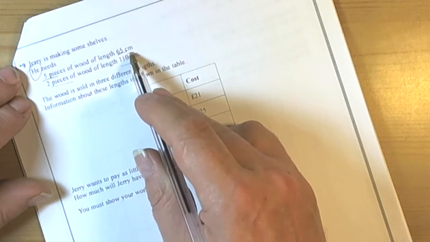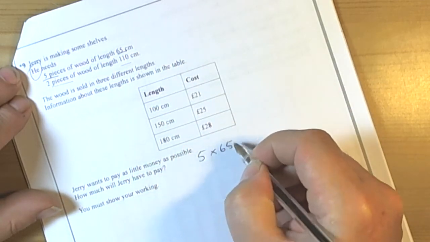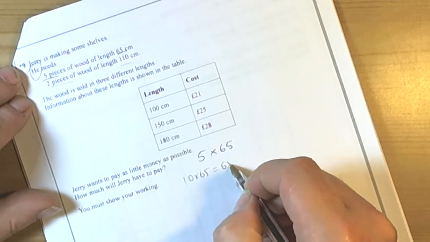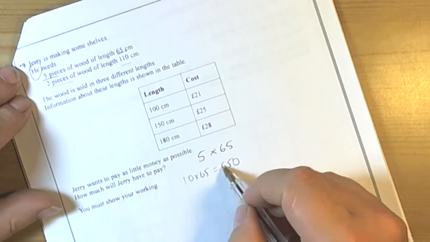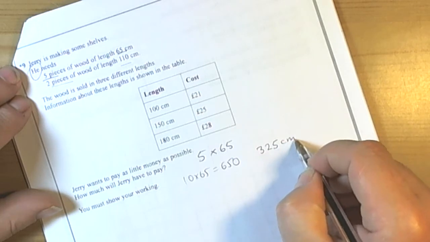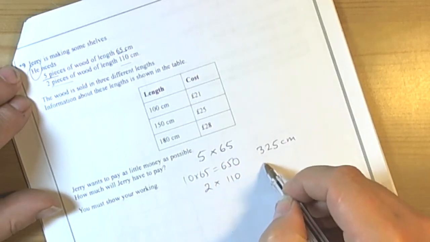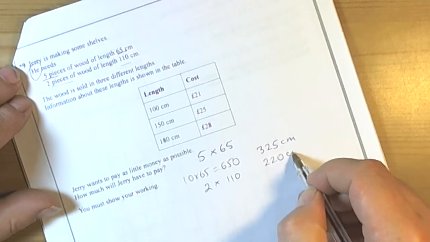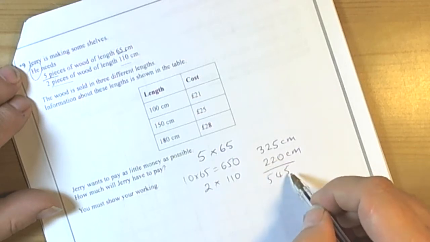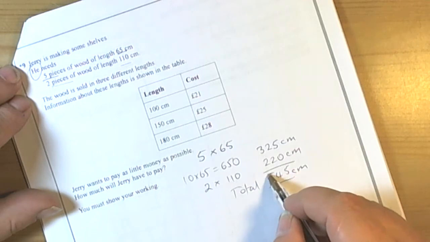5 pieces of wood of length 65. So let's have a look. That tells us we're going to need to do 5 times 65. Well, 10 times 65 is 650. 5 times that must be half of that, so 325 centimetres. Then we had to do 2 times 110, so that's 220 centimetres. So 5, 4, 5. So we need a total of 545 centimetres.